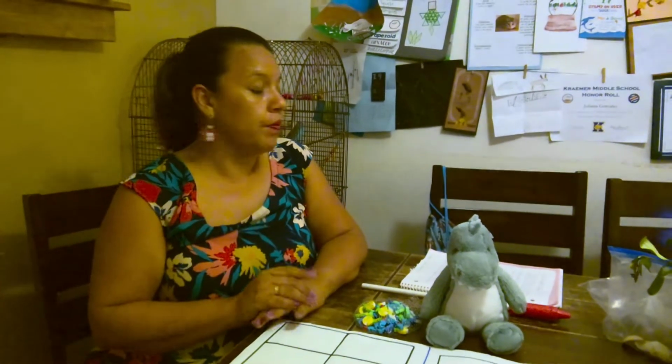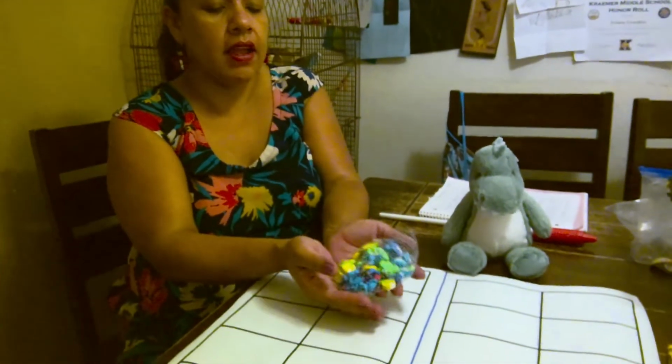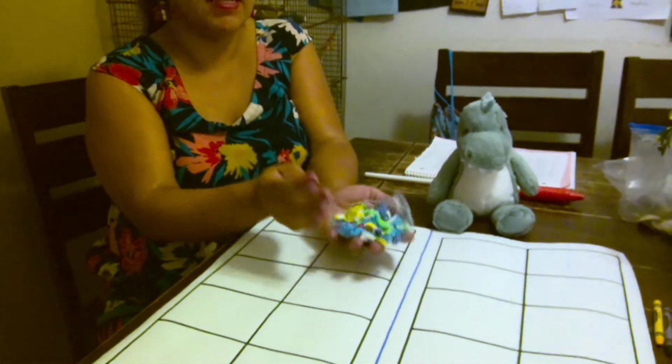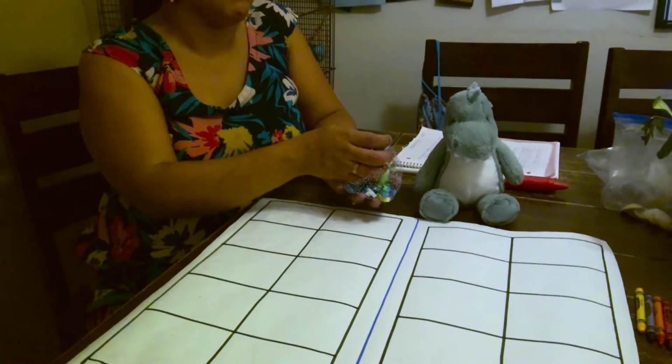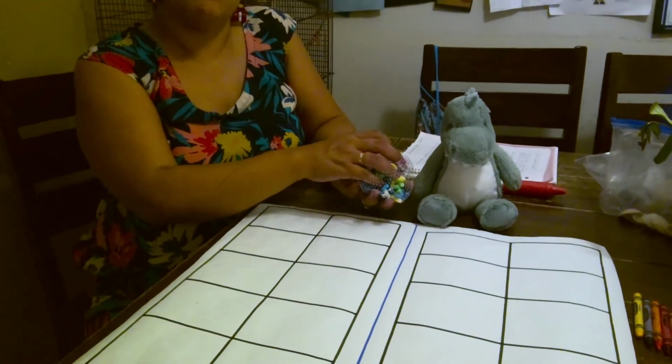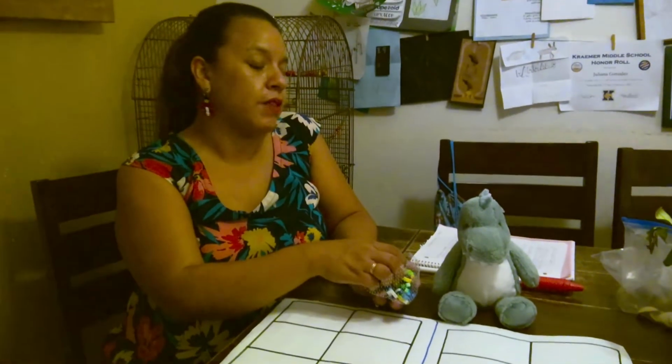You guys are getting so good at figuring out which has more, which has less. So now we can make our own math problems. I have here a bag of erasers shaped like sea creatures, and we can put our own amount of objects in each group. And we can make groups that are more and we can make groups that are less.